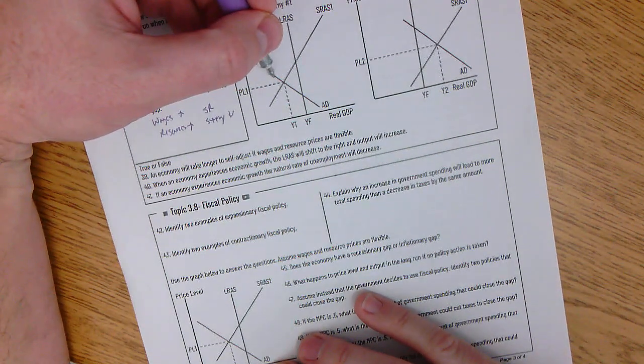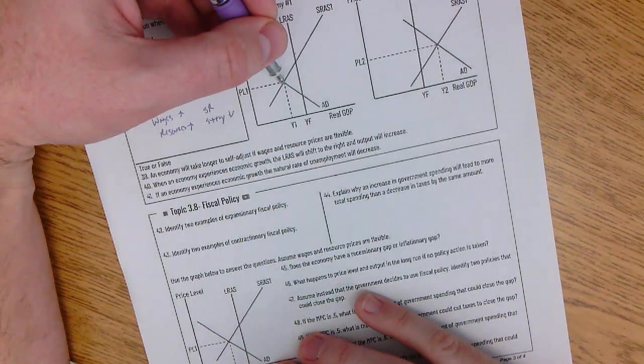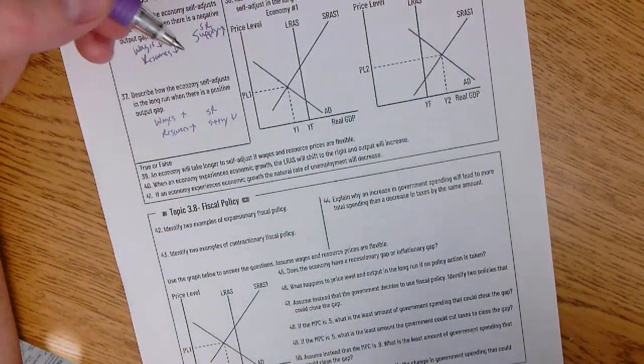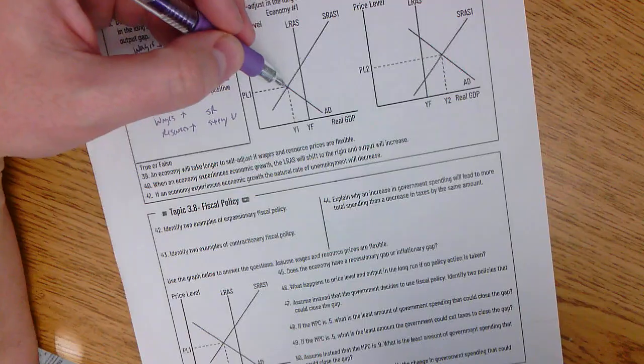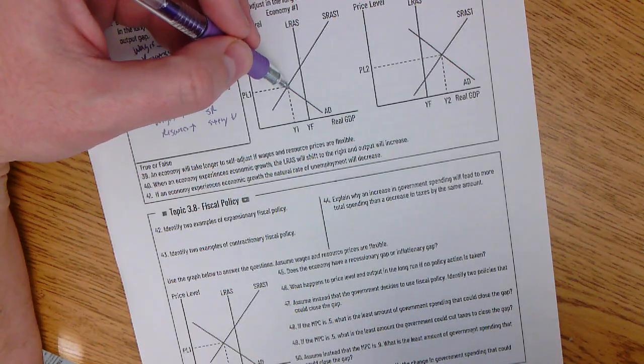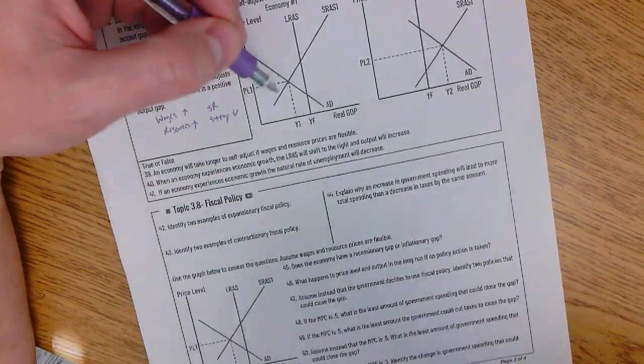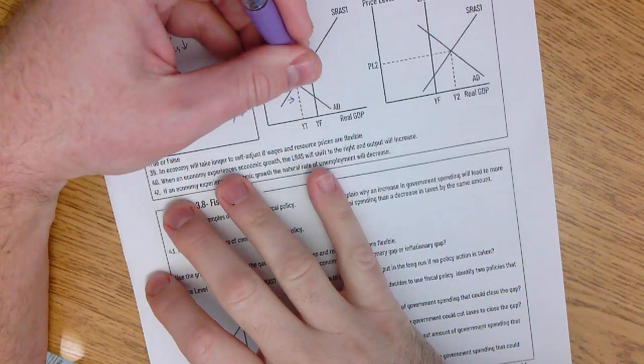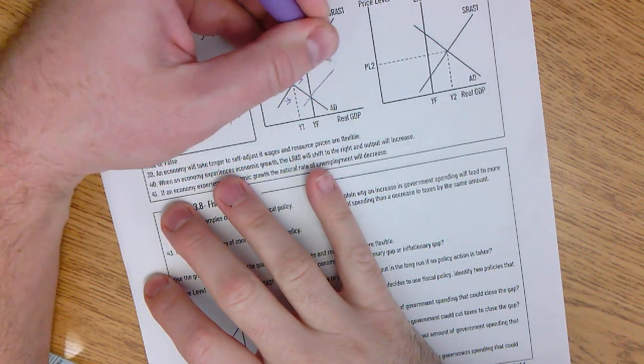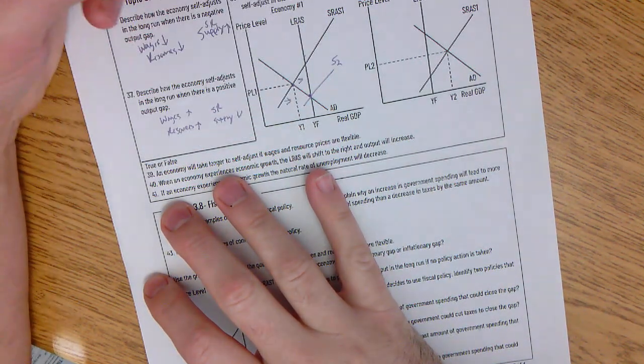So fiscal policy, monetary policy, that's trying to drive up the demand for goods. But if the government does nothing, and we're in this recession right here, eventually people are going to be willing to take lower wages. The prices of goods would go down. If those things get cheaper, that's going to make it easier to produce, and our supply of goods would increase until we're back at equilibrium.